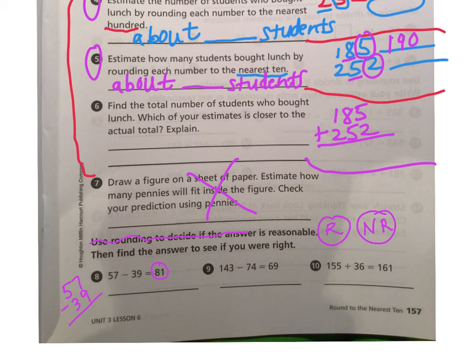Okay, let's do one together. All right, so I can't take 7 away from 9, so I go next door, I borrow. Then I make a 17. 17 minus 9 is 8. 4 minus 3 is 1. The answer is 18. Is that close to 81? Is 81 reasonable or not reasonable?